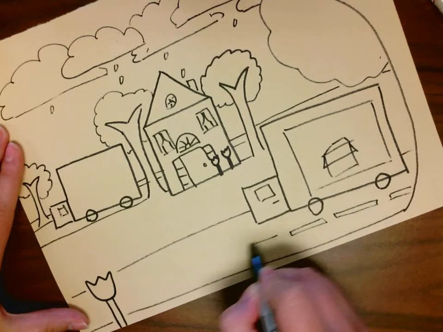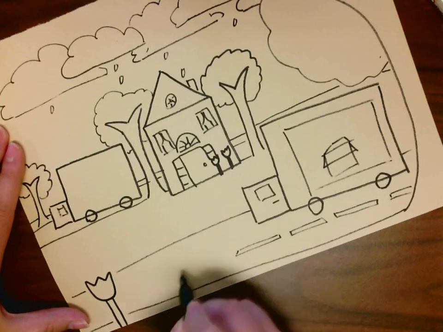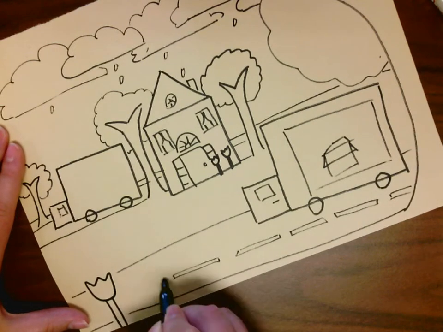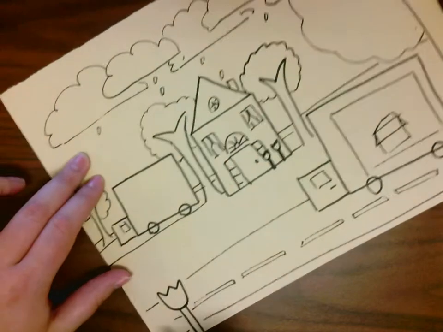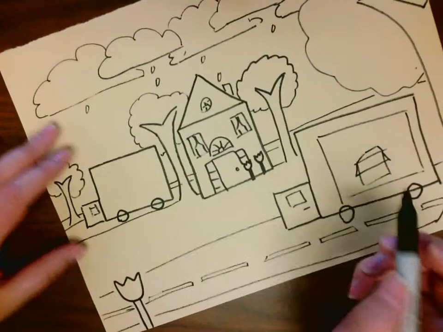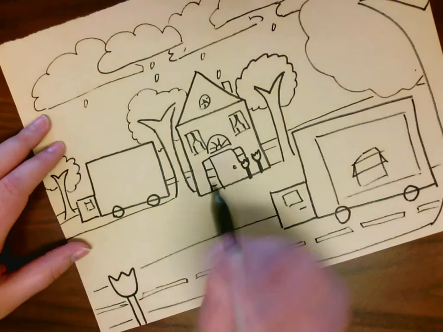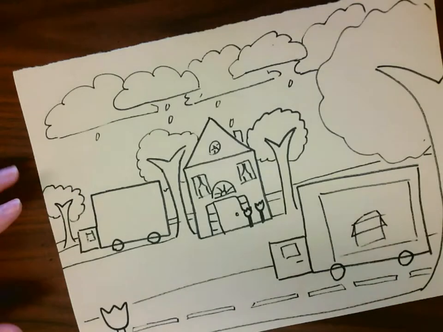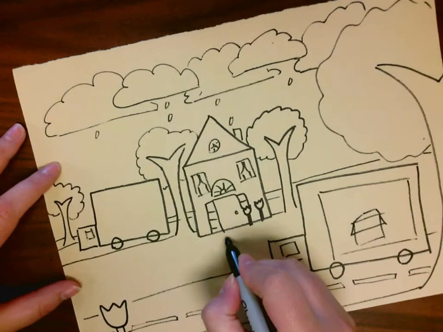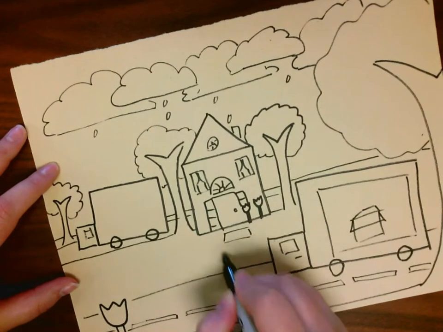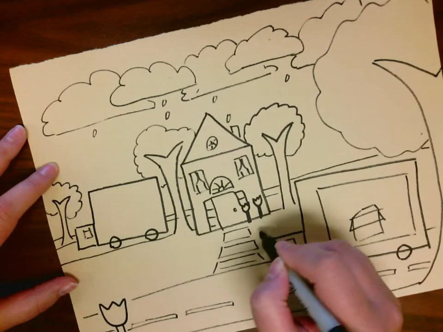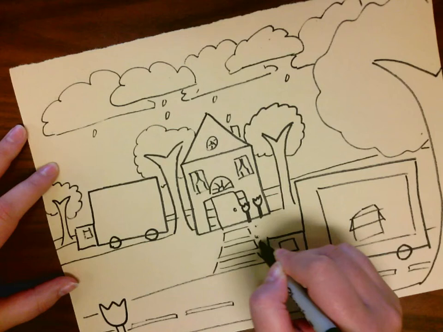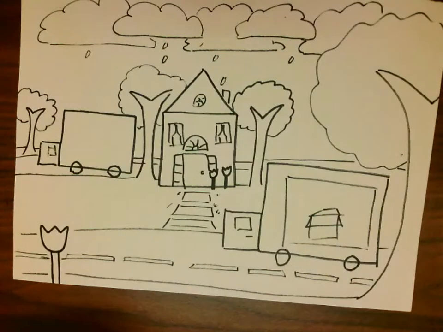So at this point you're just making your details, really making your picture your own. You can look around at your classmates' pictures and realize that even though they started out as the same thing as you, you're going to end a little bit differently. Maybe I'll make a path in front of the house. Alright guys, so at this point, you're done drawing.